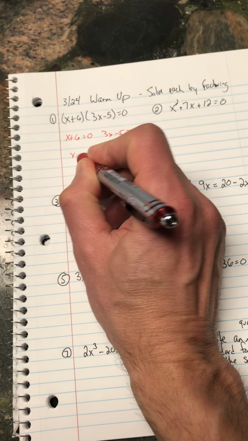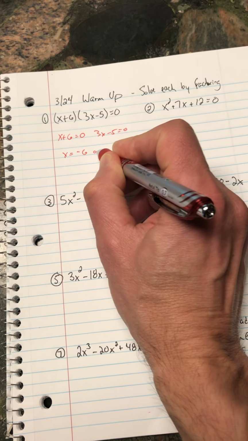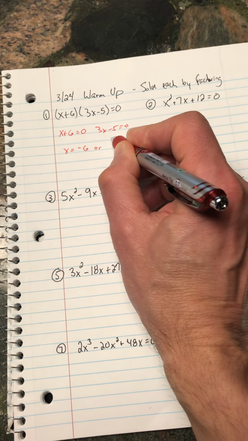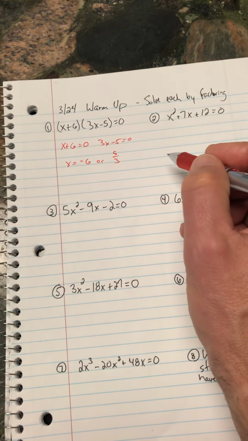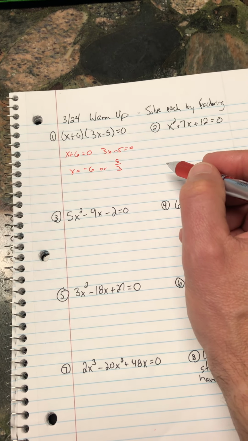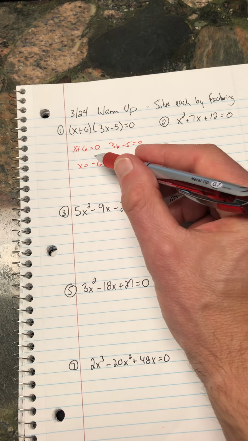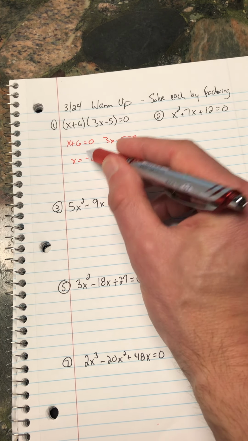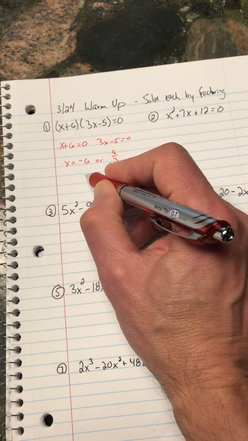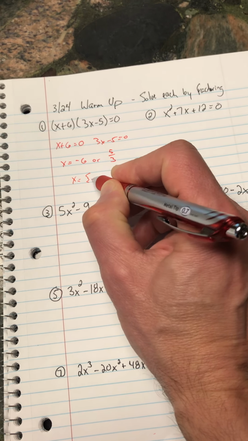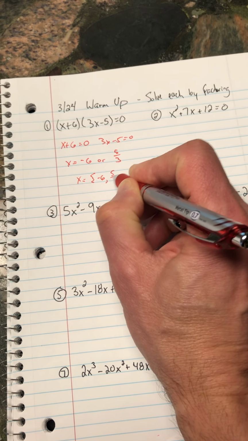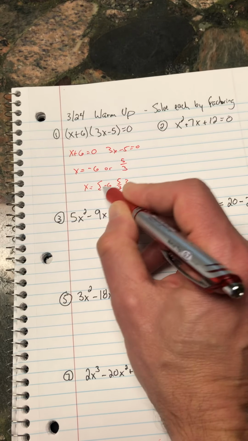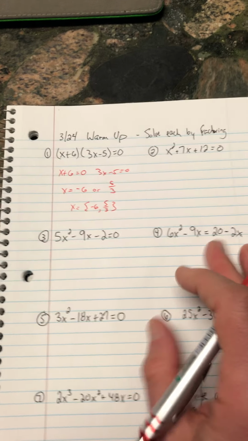So therefore, x is either going to equal -6 or 5/3. If they say write your answer in roster form, remember roster form was just x equals with the braces, -6 comma 5/3. That's the only difference, no big deal.